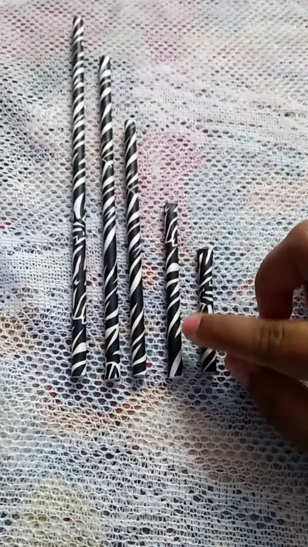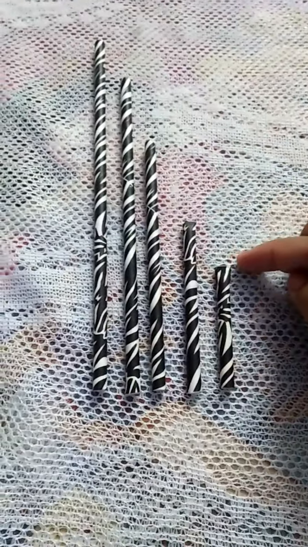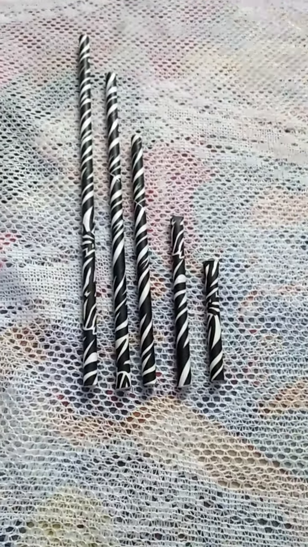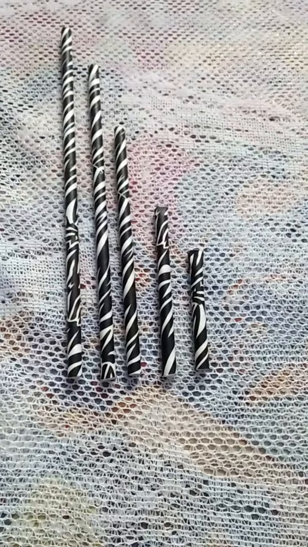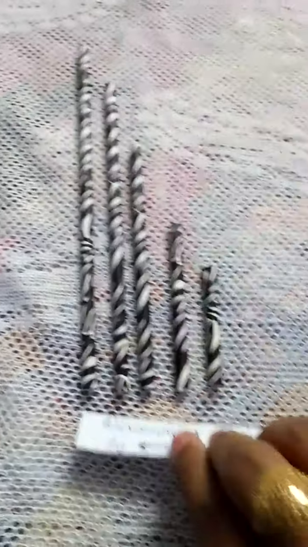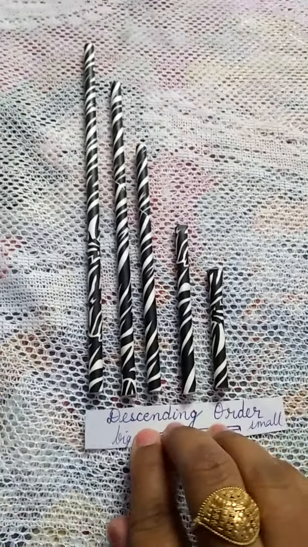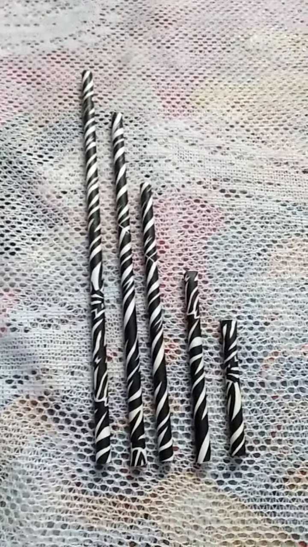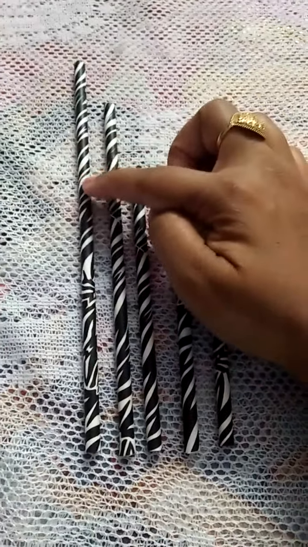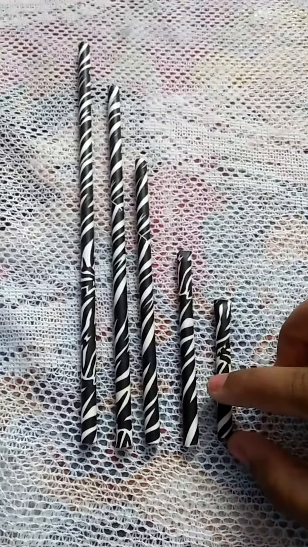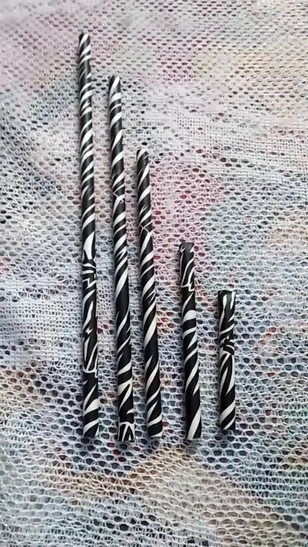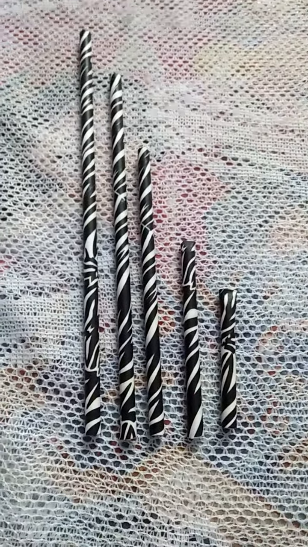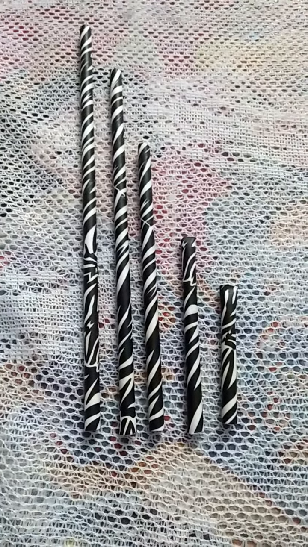This order is called the descending order or decreasing order. What is it called, children? Descending order or the decreasing order. This order, when we go from the big to the small, is called descending order. Let me show you one more example with the help of a video.